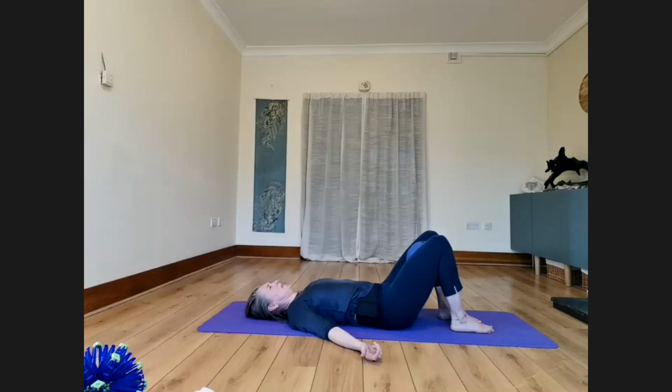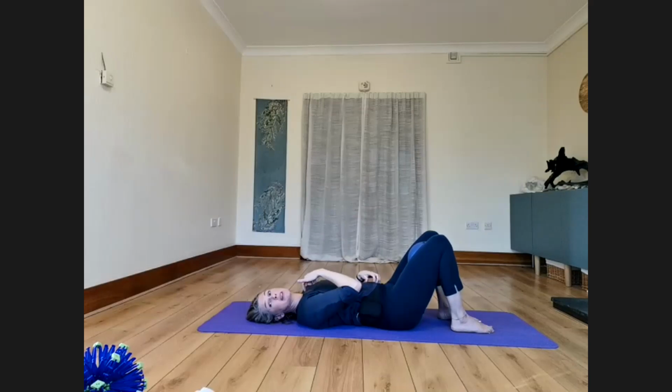1, 2, 3, 3, 2, 1. And you might notice that squeezing through the adductors also helps you engage into the pelvic floor and also helps you engage the TA. So there's a whole internal chain here that goes all the way up to the base of your tongue, actually.